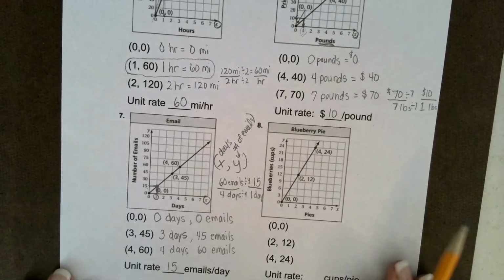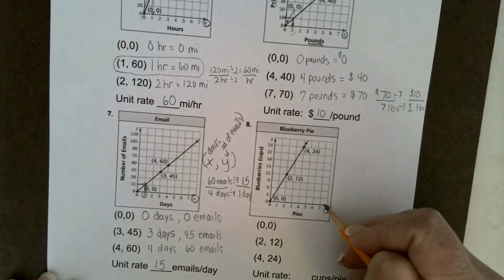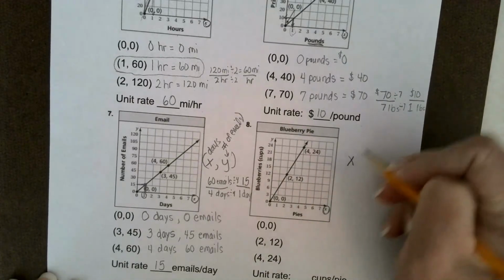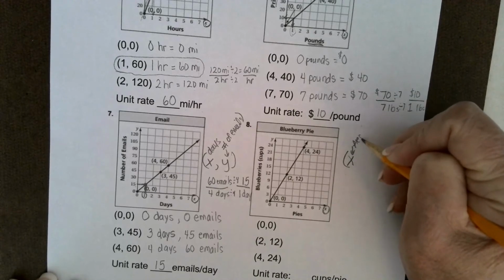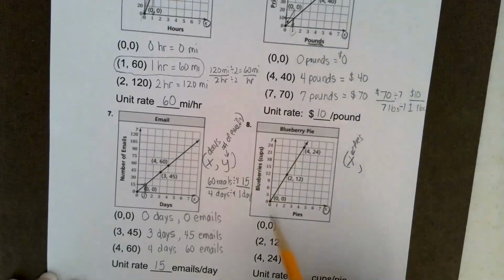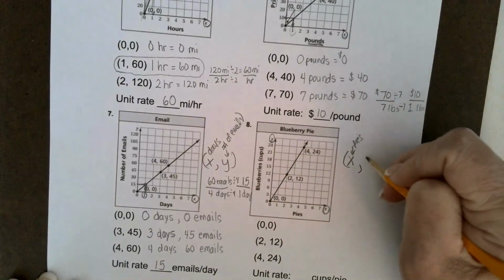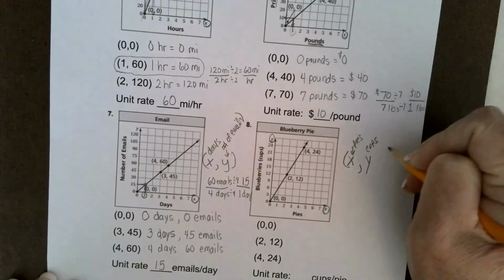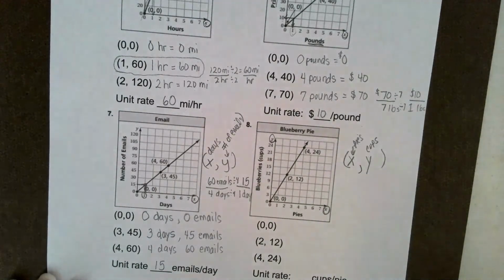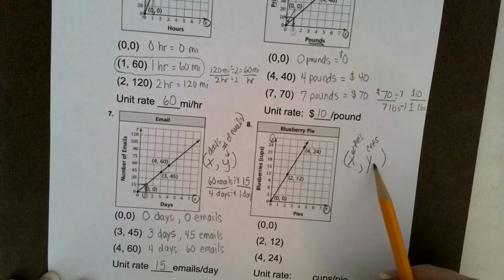In the last one, we've got blueberry pies, and our x-axis, the x value is the pies, and the y value alongside is the cups of blueberries. So our first number is going to tell us the number of pies, and our second number is going to give us the cups of blueberries.